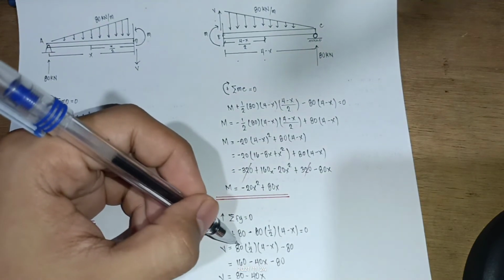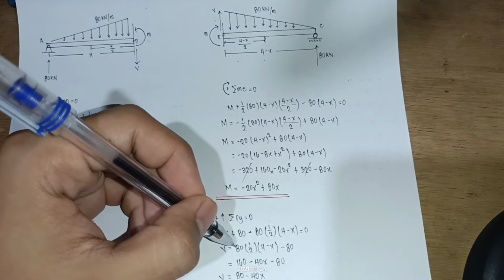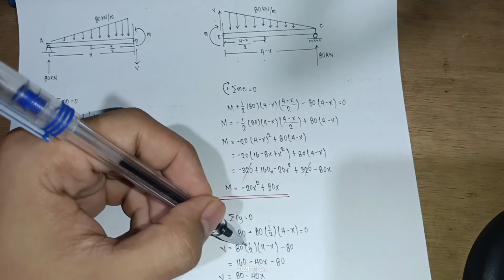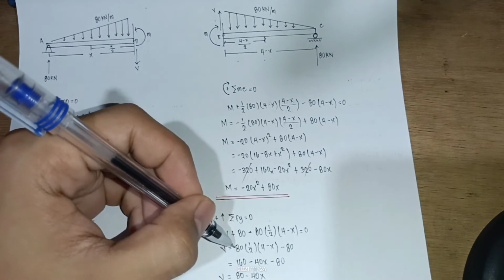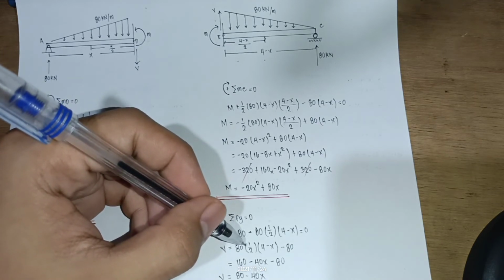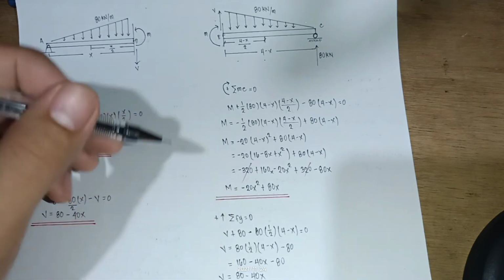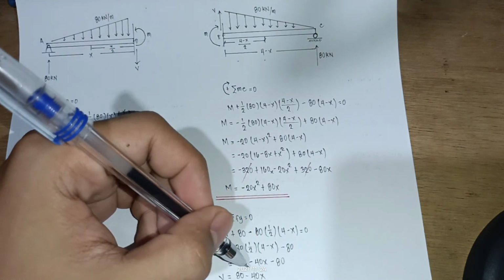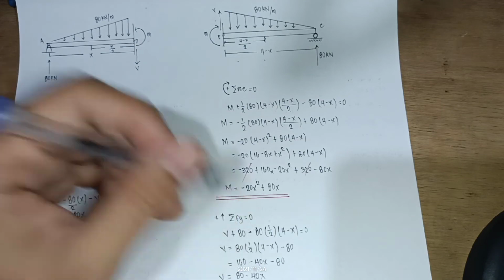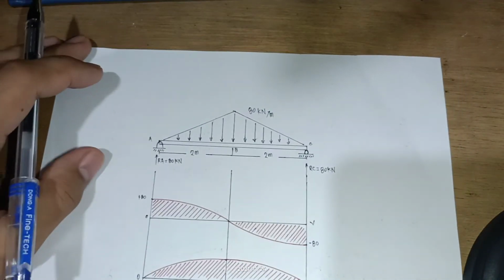So that 80 times 1 half is 40 times 4, that is 160. So 80 times 1 half is 40 times x, negative 40x. So 160 minus 80 is 80 minus 40x. So we'll have to copy this.